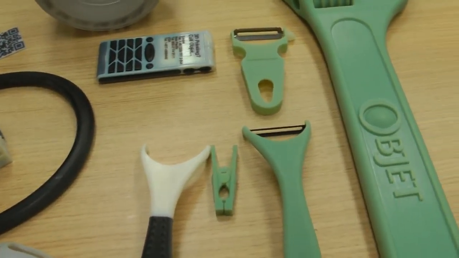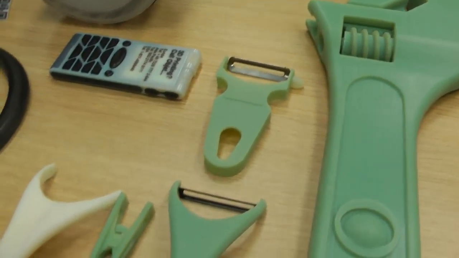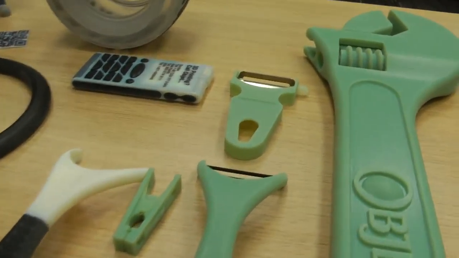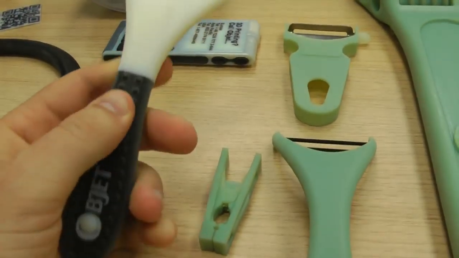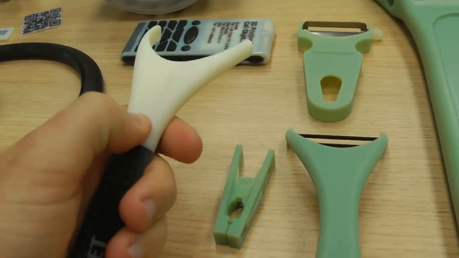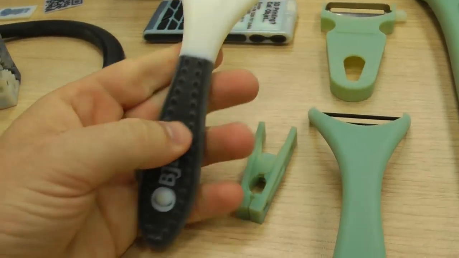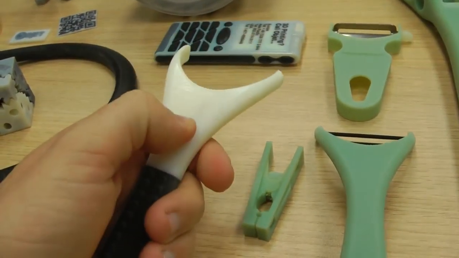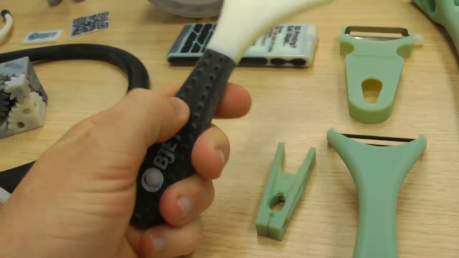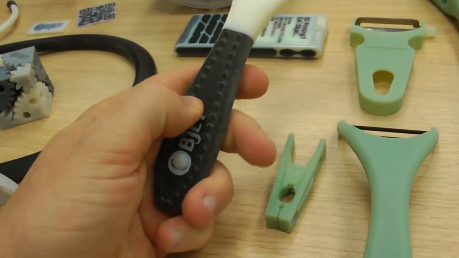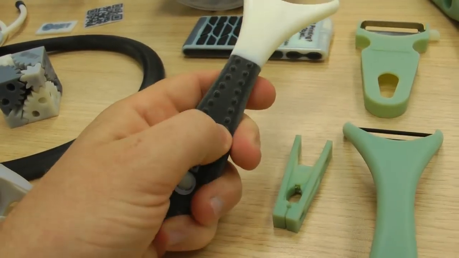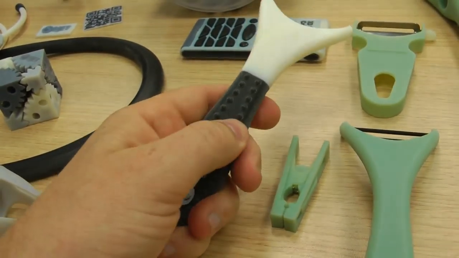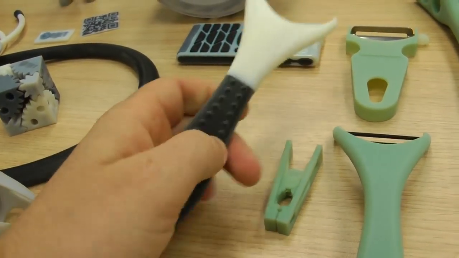Another excellent example of what you can do with Object's Connex multi-material 3D printing is here. This is a fruit peeler or vegetable peeler. In this case, we've printed it in our rigid white material and used the rubber-like black material as an over-molded part to really give you the feel of a finished end product.